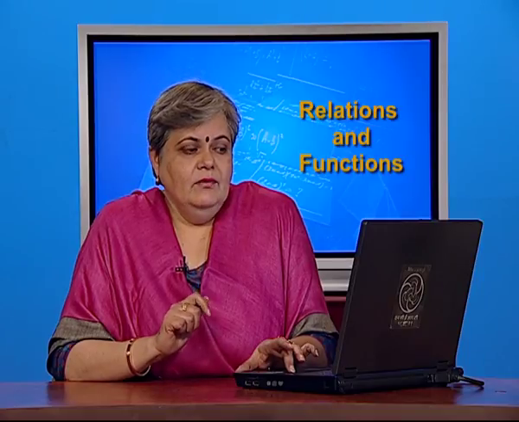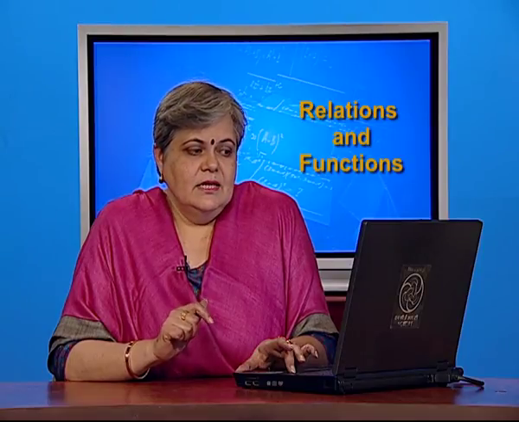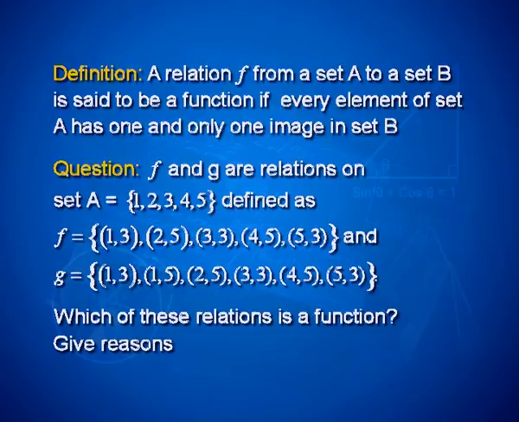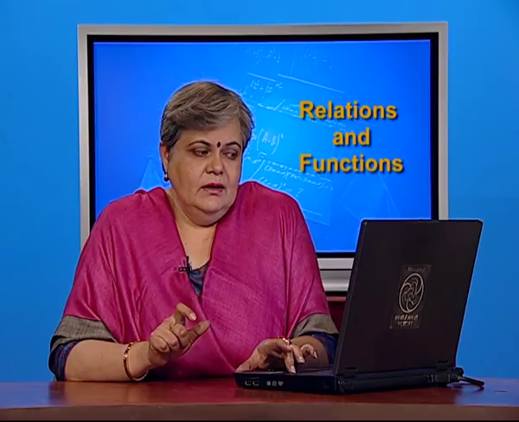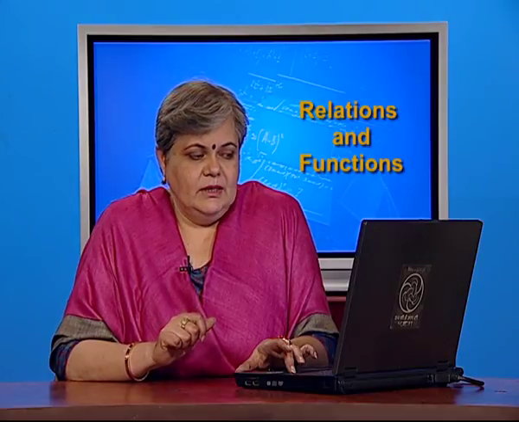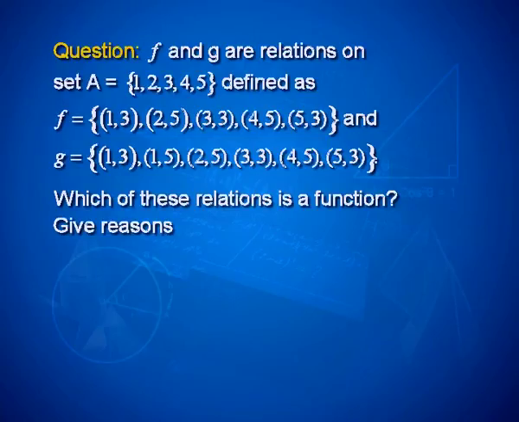So, if I have a relation F and a relation G defined on set A which has 5 elements 1, 2, 3, 4 and 5, and the two relations are defined as lists of ordered pairs, F and G both being given. Now, which of these relations is a function? You also have to give reasons. So, if you keep the definition in mind, all elements of set A must be uniquely related to elements of the set B. So, as you can see in the first case, we are looking at (1, 3), (2, 5), (3, 3), (4, 5), (5, 3).